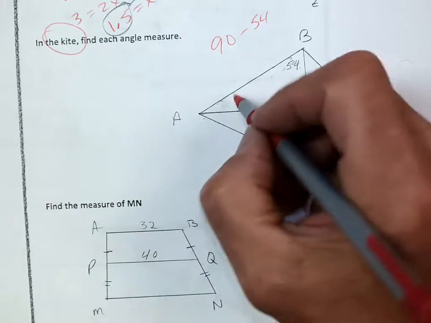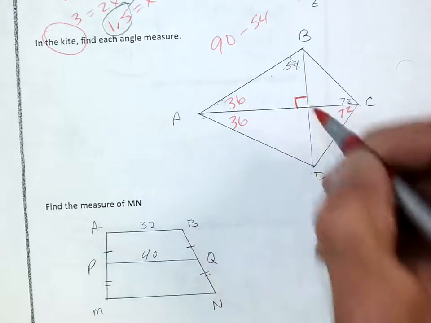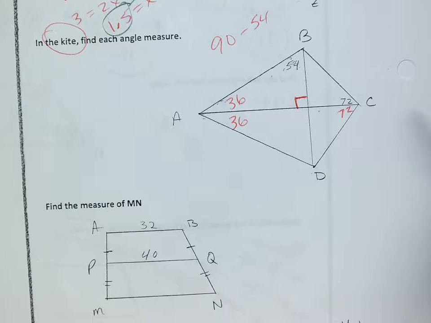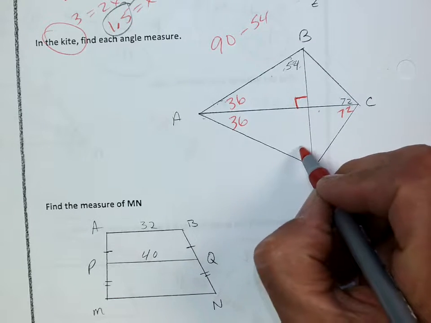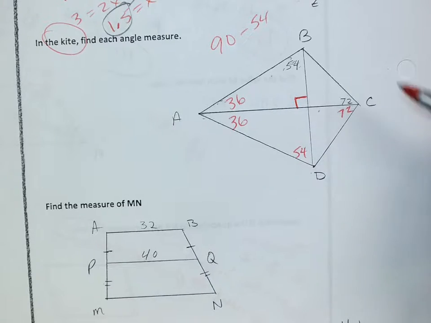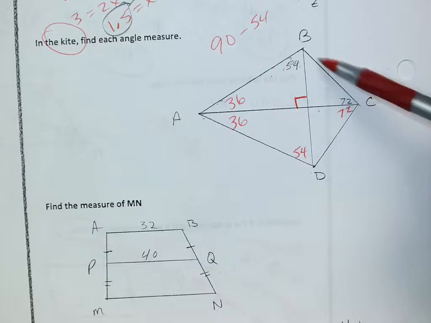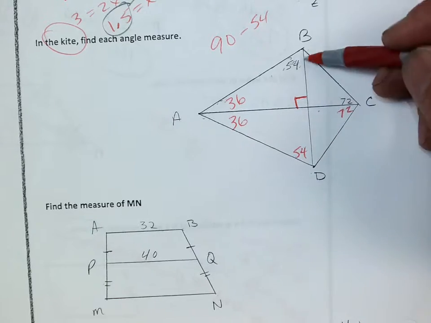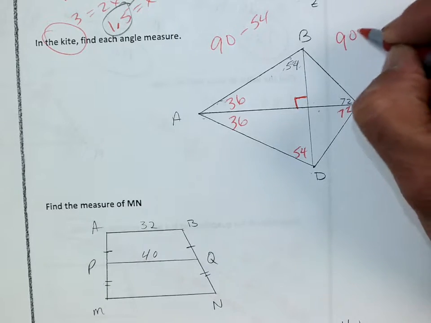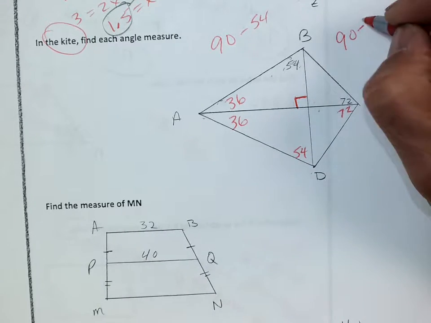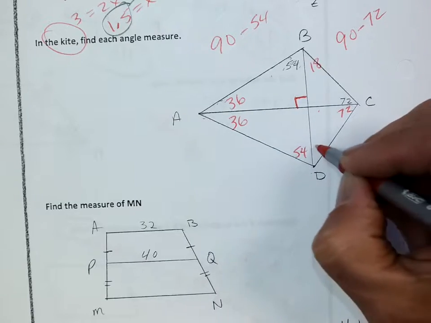I get a 36. Well, that's got to be 36 also, right? Aren't those two equal? Now, if that's 54, that's 54. That makes sense. Those are equal, right? The only thing I don't know yet is these little angles in here. Well, same thing. I know these two angles have to add up to 90, because 90 of it is used here. So let's go 90 minus my 72. Is that 18? Yes. 18 and 18.